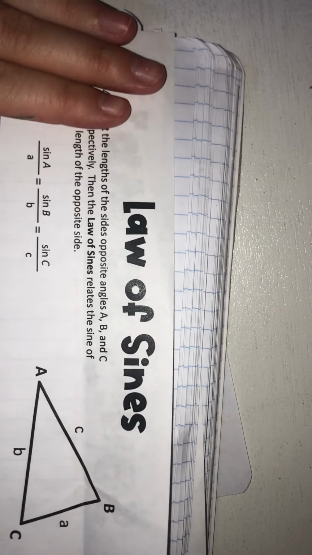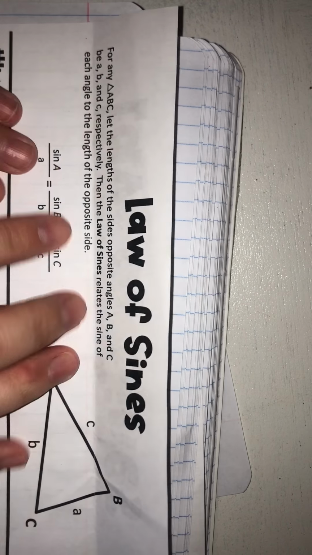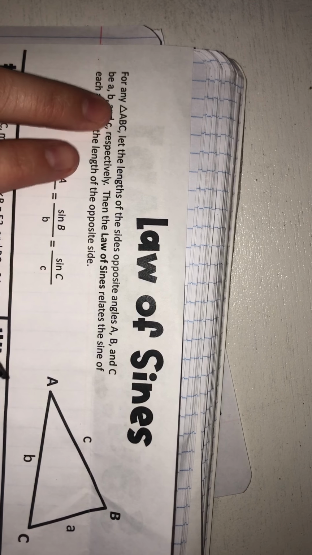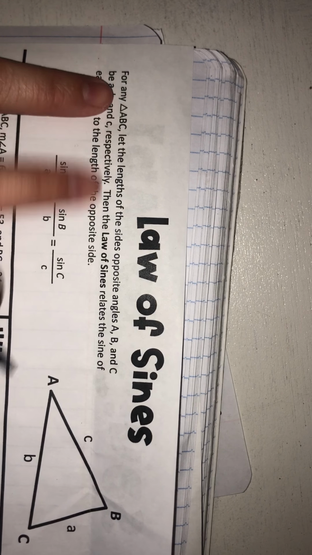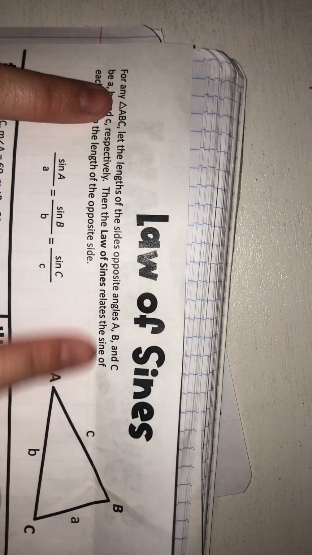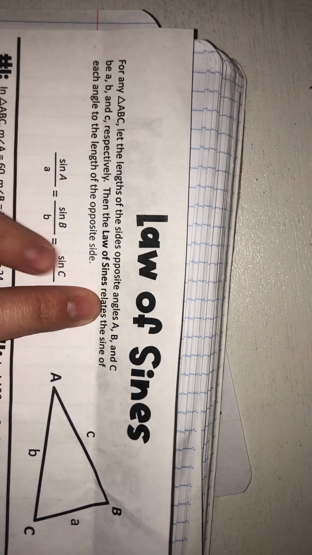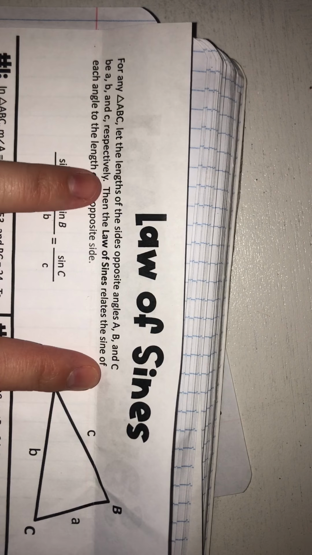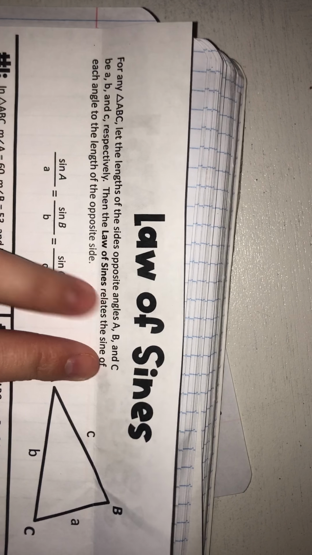These are the notes we would have had in class, but we'll just do it on a piece of paper. You don't have to copy this down if you don't want to, but for any triangle ABC, not just a right triangle, let the lengths of the sides opposite angle A, B, and C be a, b, and c respectively.